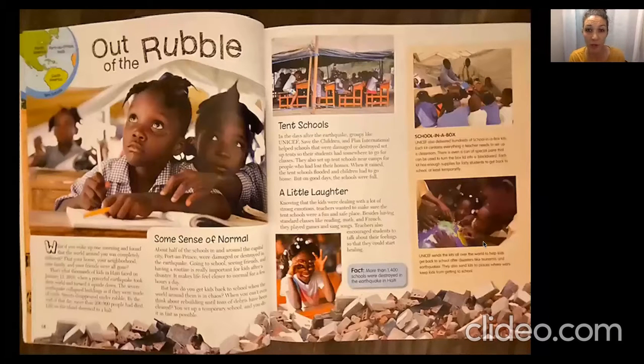So we're going to read this passage Out of the Rubble in order to be able to answer questions using key details. Whenever we do a close read, we first stop and look at the pictures. Pictures don't always tell us all the answers, but they give us a good idea of what's going on.